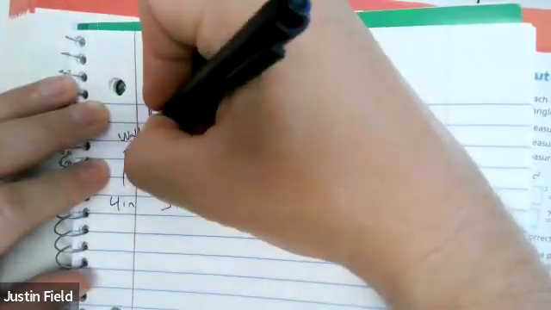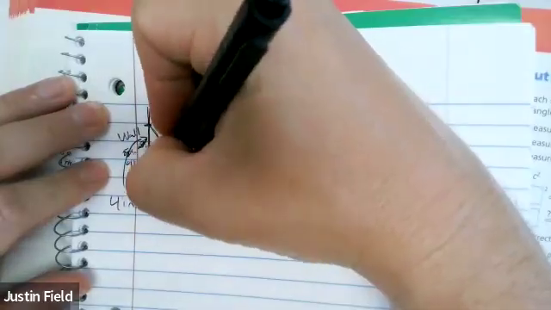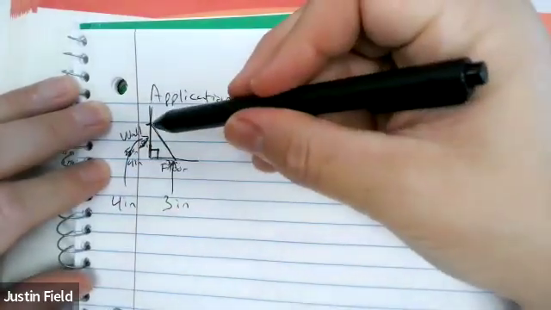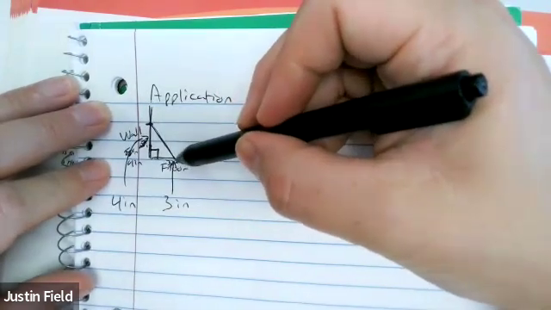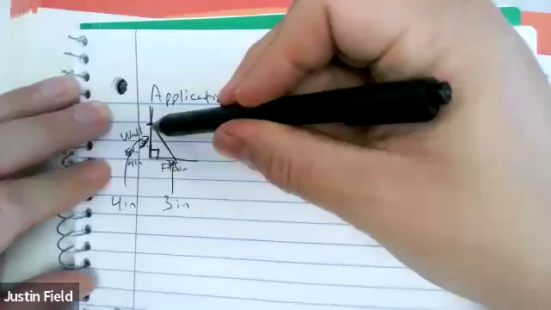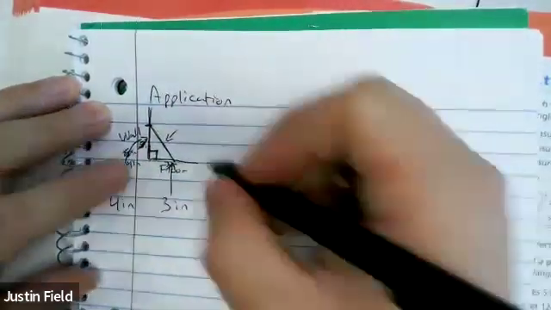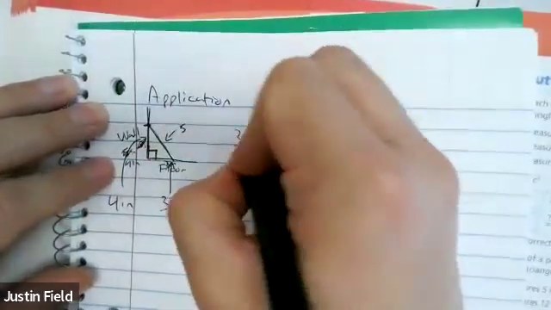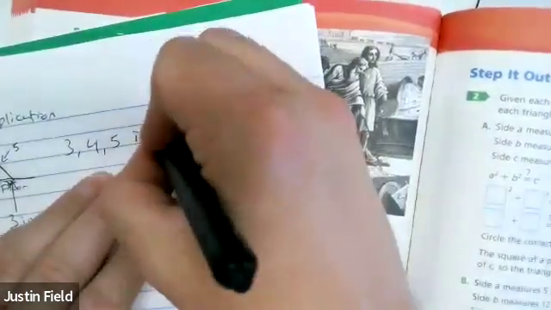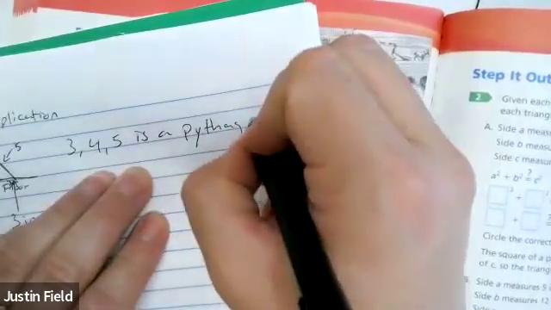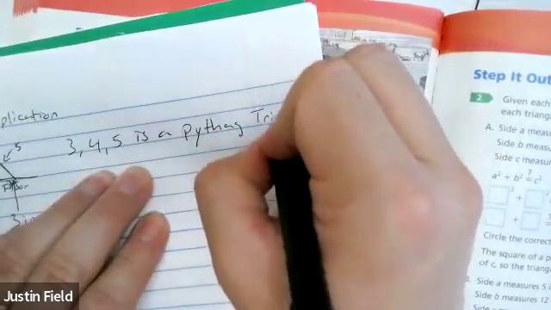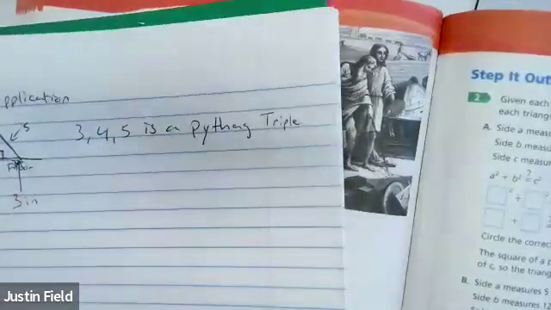And then you want to make sure that when you put a stick, the straight length from the end of the 3 to the end of the 4, if this is a right angle, then this should be 5, right? We know that 3, 4, 5 is a Pythagorean triple. Do you remember that? Because 3 squared plus 4 squared equals 5 squared.